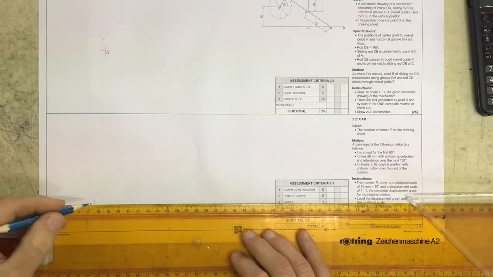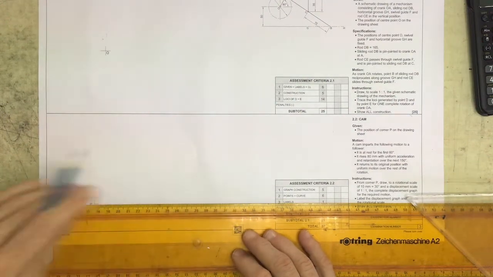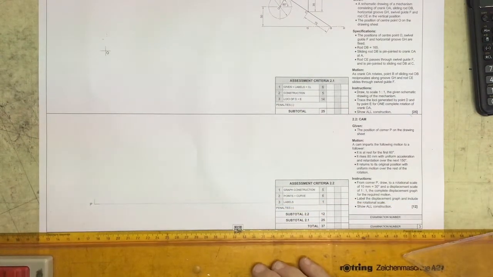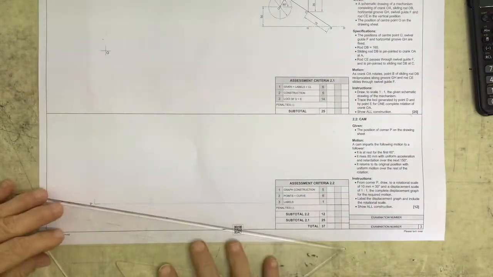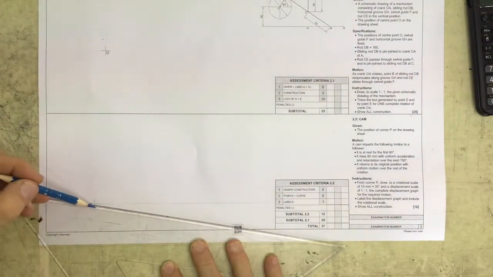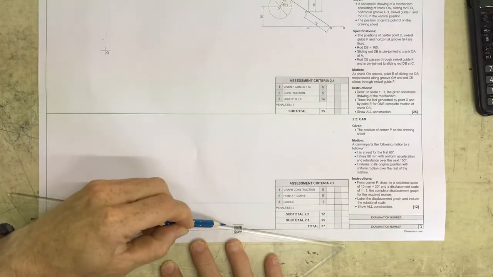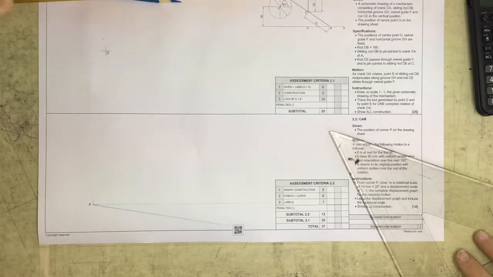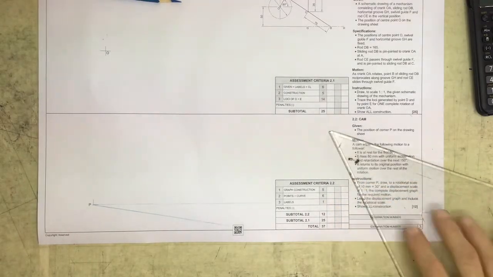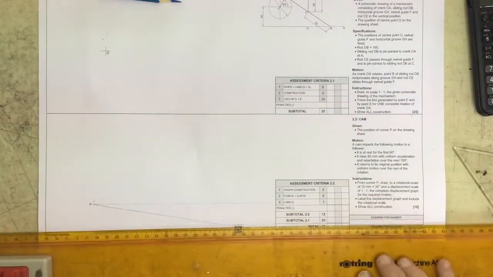I'm going to draw a construction line coming out over here, and then another construction line going out at a funny angle. Any old angle there. I'm going to measure off very accurately 120 millimeters.